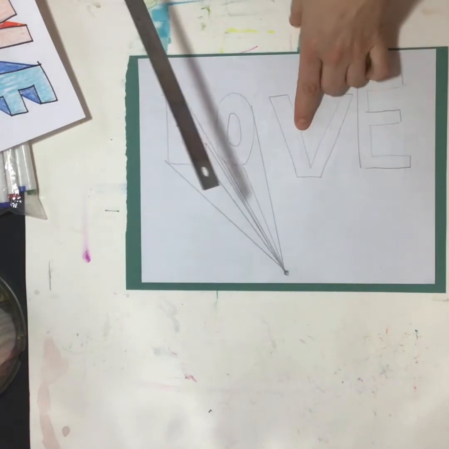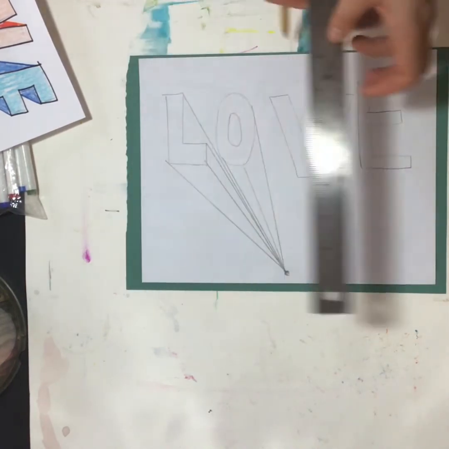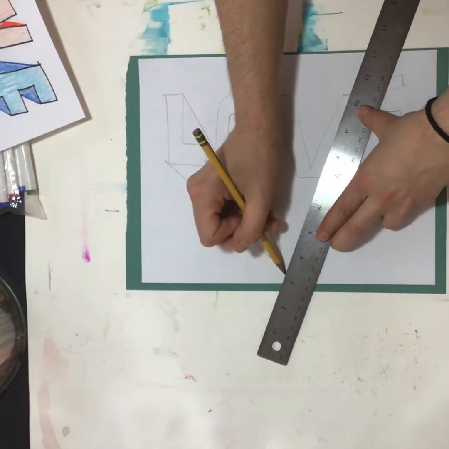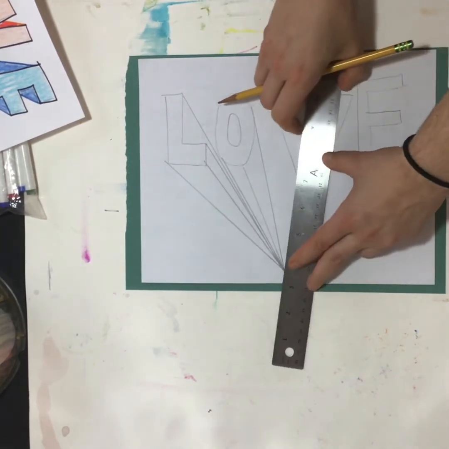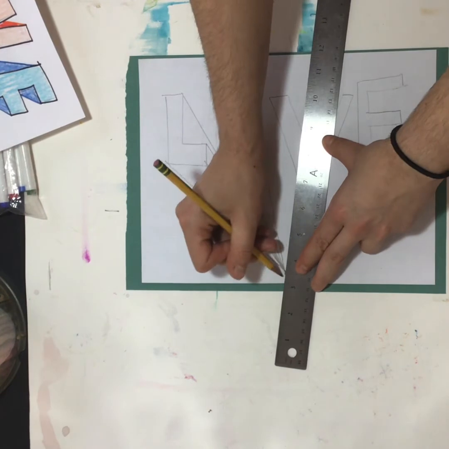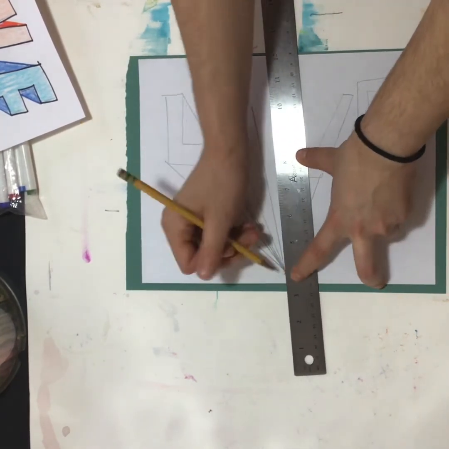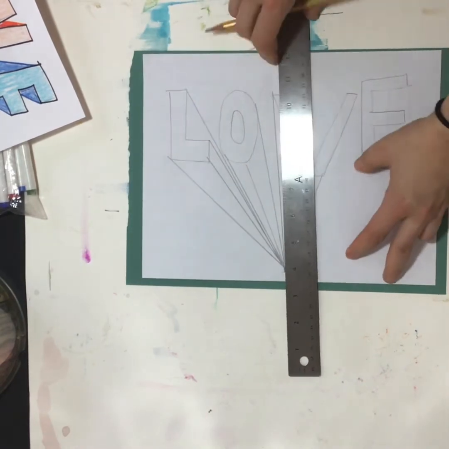Now that I'm on the V, my lines are going to actually probably start going this way because of where the V is on my paper. And you just do the best you can to line them up. I mean, I don't know if you guys can tell, but I'm not doing a perfect job.